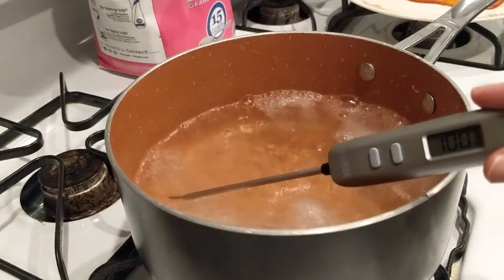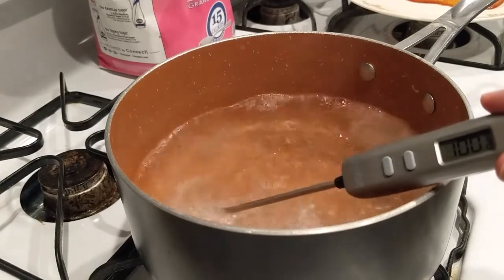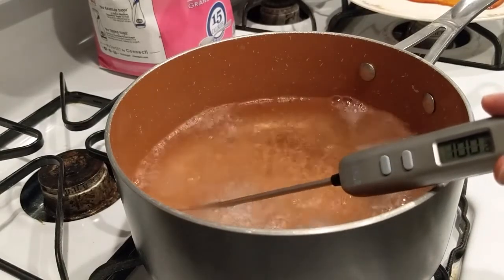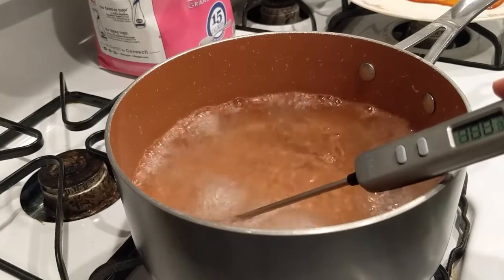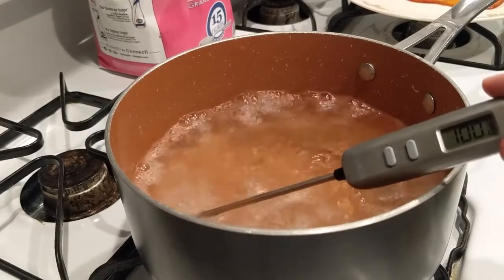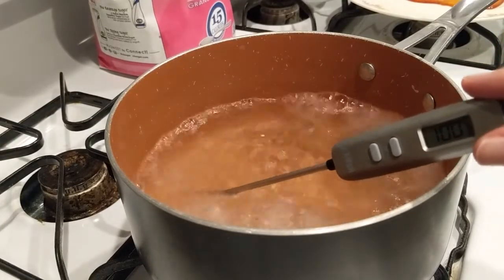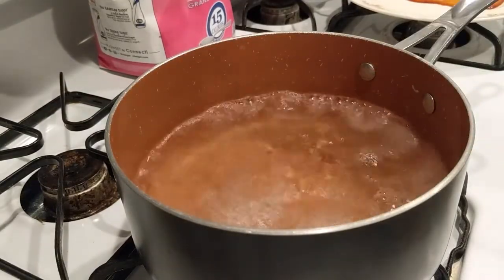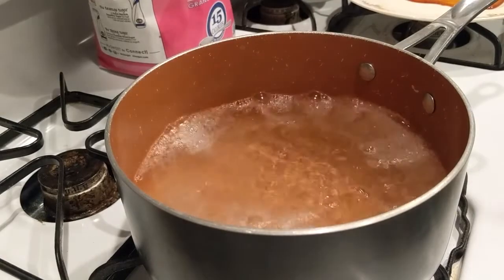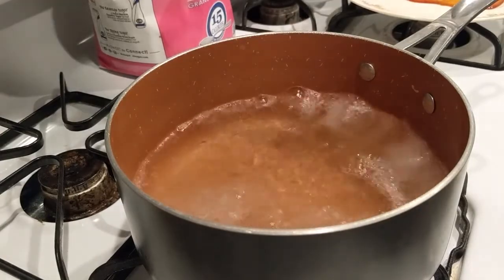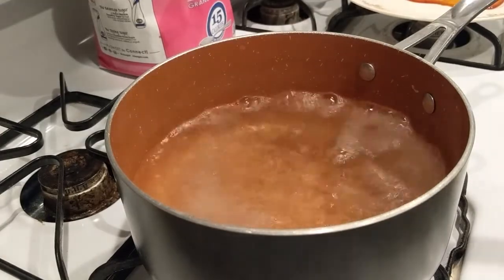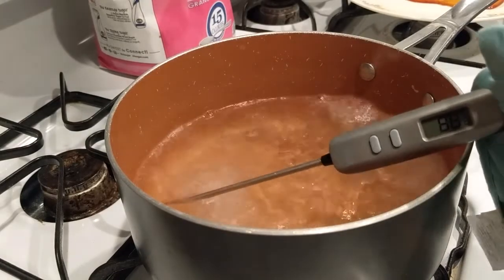So right now I'm reading 100.2, 100.3, 100.2, 100.3, 100.5. I'm gonna burn my fingers here if I'm not careful. All right, let me get a hot glove on here. See what we can get.